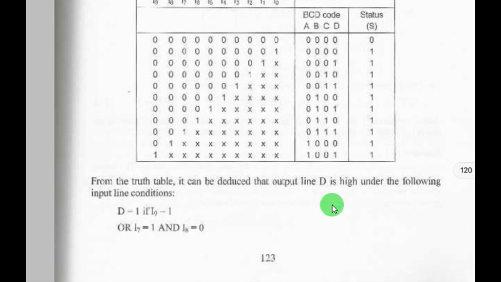We are at a point where we want to do the Boolean expressions for the outputs A, B, C, D, and we are looking at D first. Look at this. When you want to write the Boolean expression for the output D, you look at the times when it is what? When it is 1. You can tell me when D is 1. When is D 1?